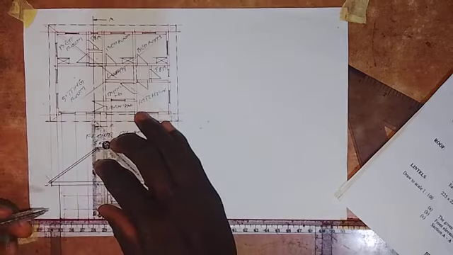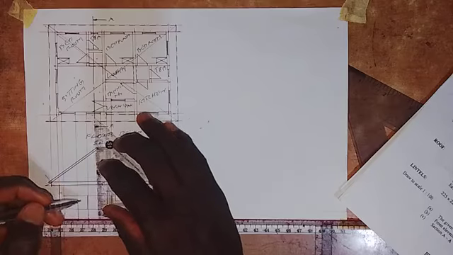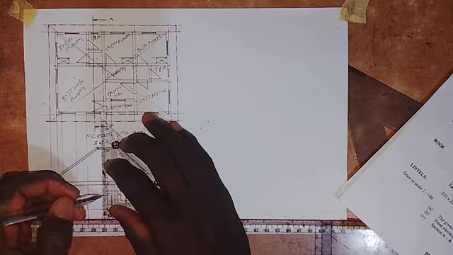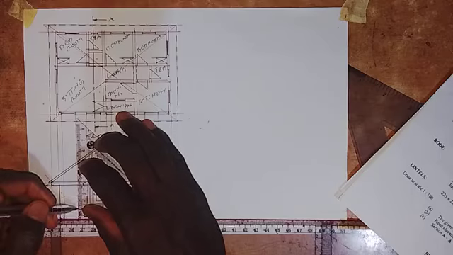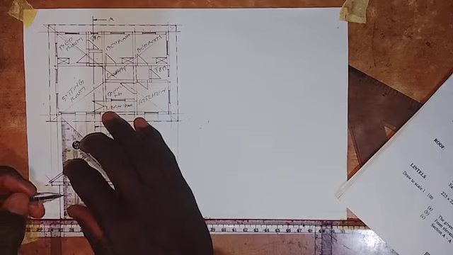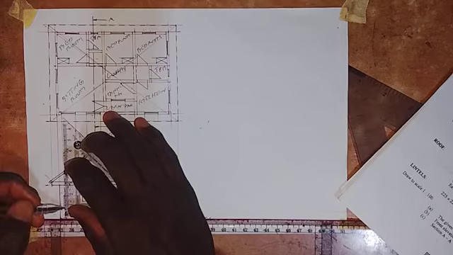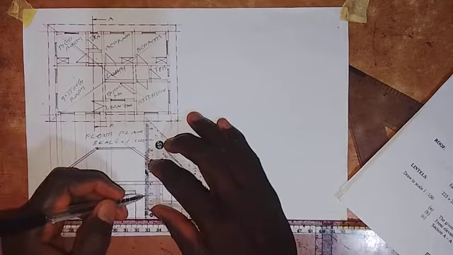Okay, so we also have a window here. All right, so we have a window here too.